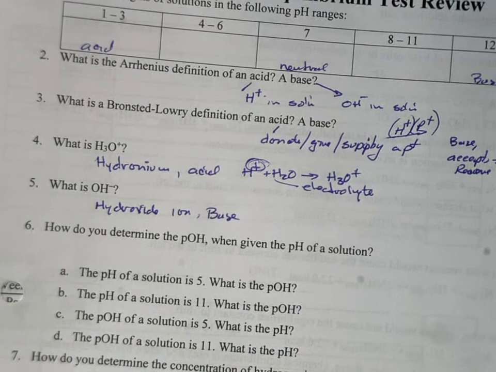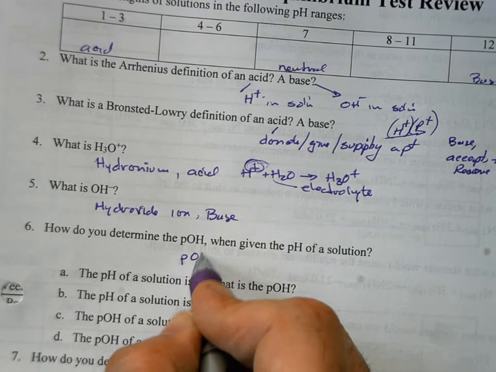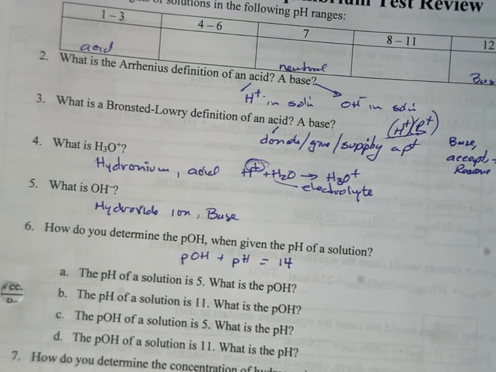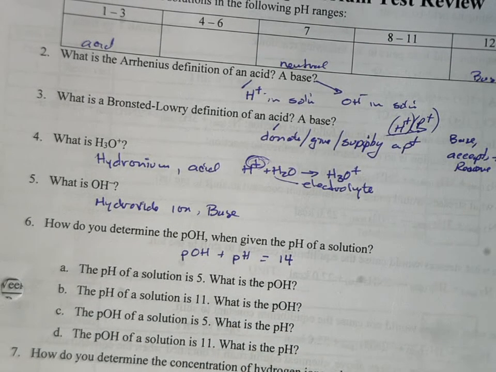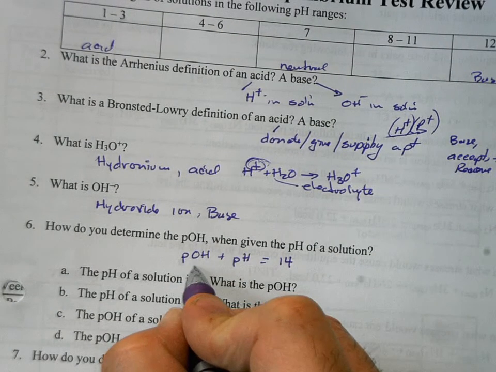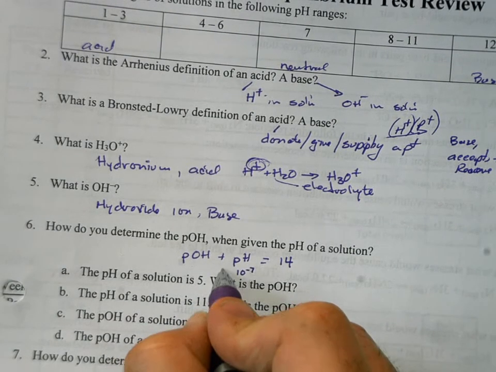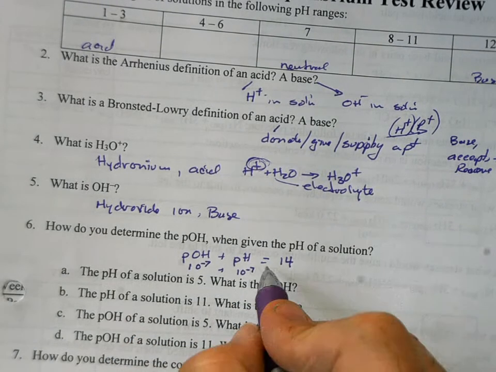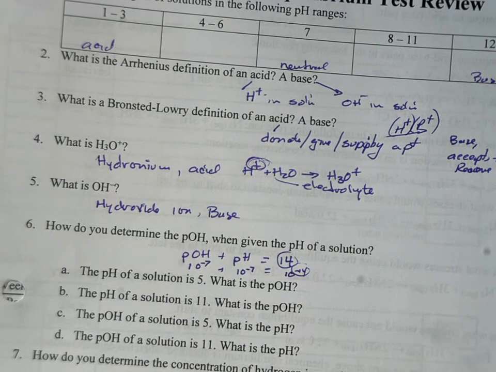Number 6, how do you determine the pOH when given the pH? Well, what's nice is pOH plus pH will always equal 14. And that has to do with how much they can exist in solution at equilibrium with each other. Neutral water has a hydrogen ion concentration of 10 to the minus 7 and a hydroxide ion concentration of 10 to the minus 7, and together in solution you're going to end up with 10 to the minus 14. So 14 in water is kind of a magic number.